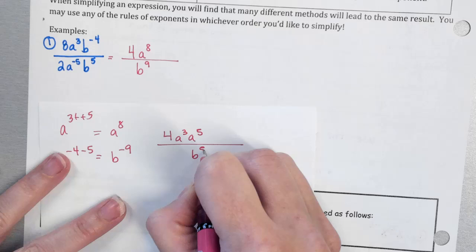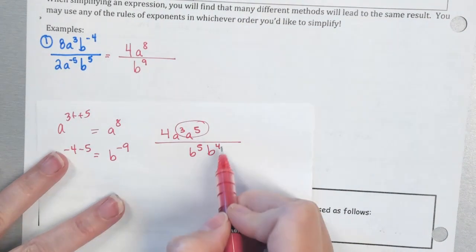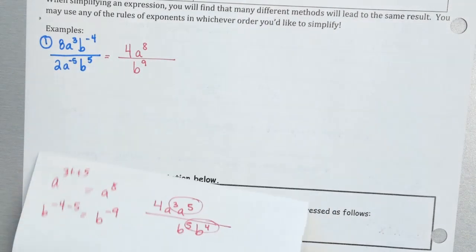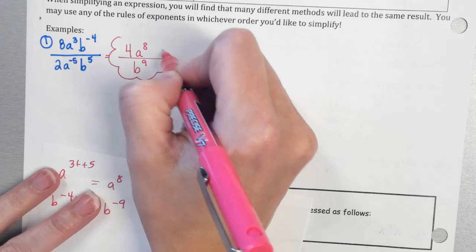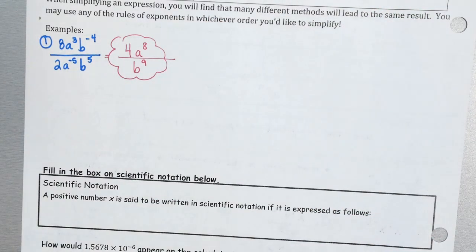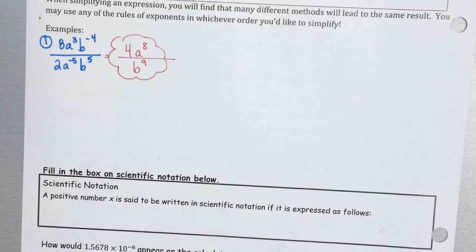I'd have b to the 5th and b to the 4th if I moved them, and then I would just add 8 and 9, and they'd be in their respective places. Okay, so you get to decide what you want to do with that. All right, and then, nope, because we're always going to make it positive, so you would always want to change it.